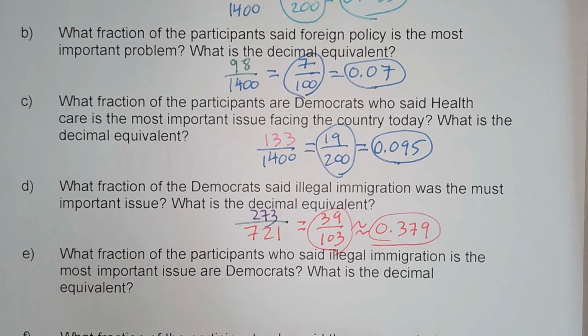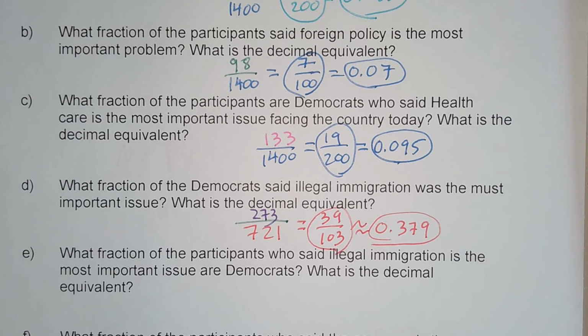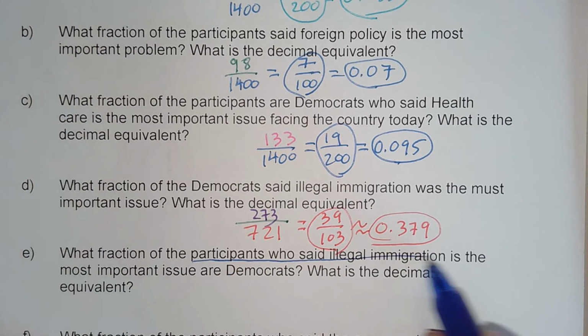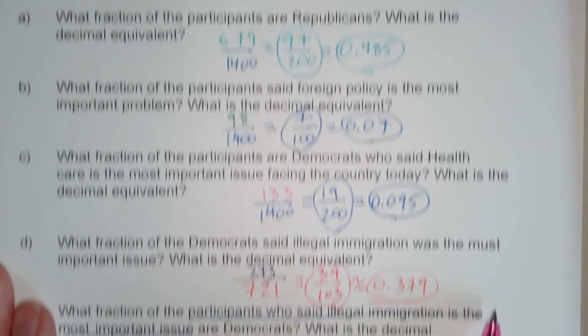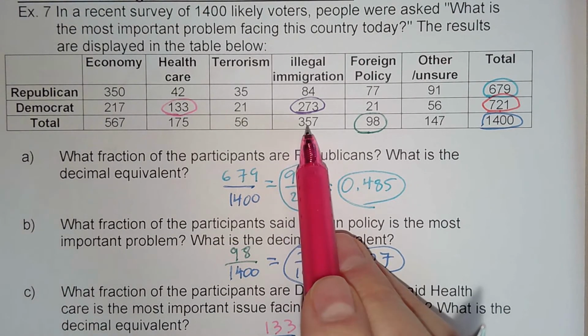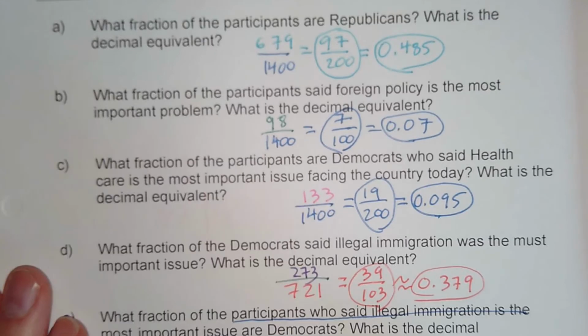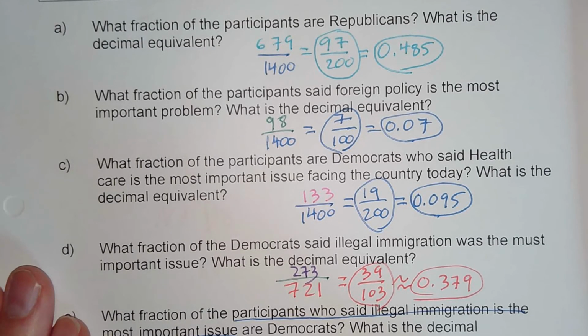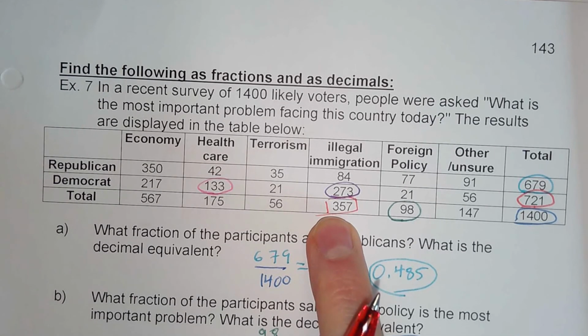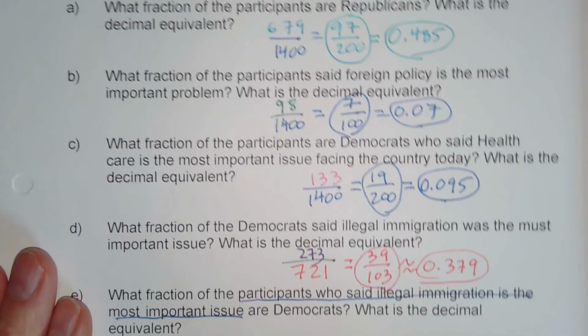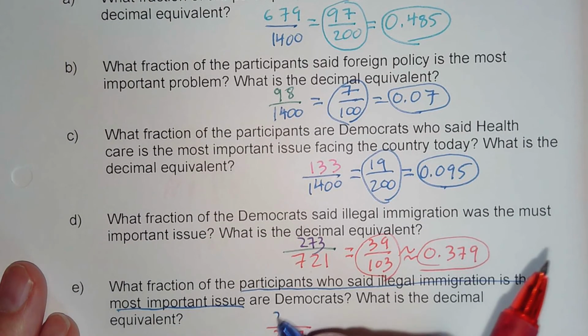Let's take a look at E. What fraction of the participants who said illegal immigration is the most important issue are Democrats? So again, we have to be careful. We're talking about a subpopulation of the survey. I'm looking at the total folks that said illegal immigration is the most important issue. Well, that's 357. So that 357 is our base. 273 is the number that would have to go on top.